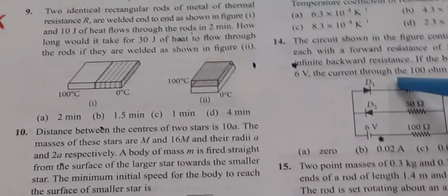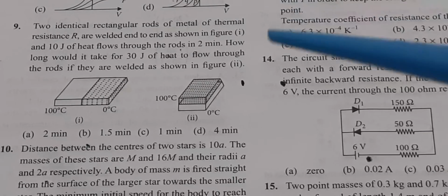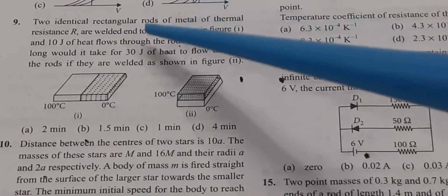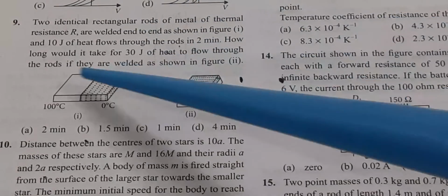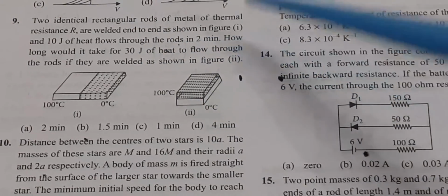Now come to job number 9. Two identical rectangular rods of metal of thermal resistance R are welded end to end as shown in the figure. 10 joules of heat flow through the rod in 2 minutes.